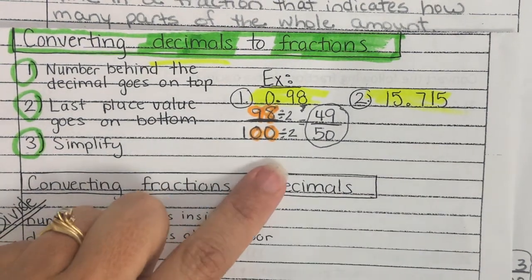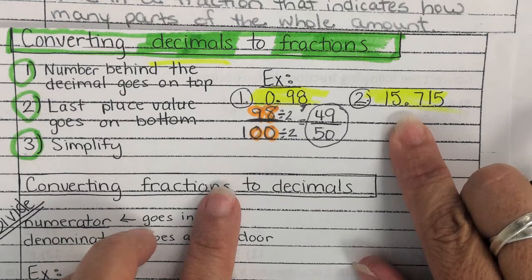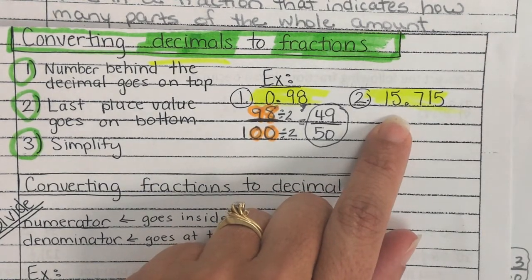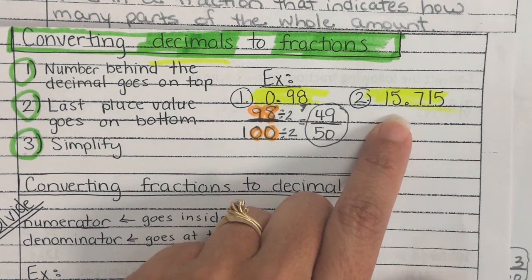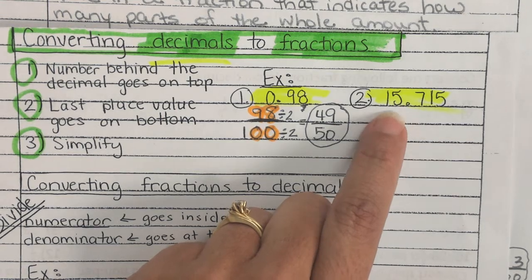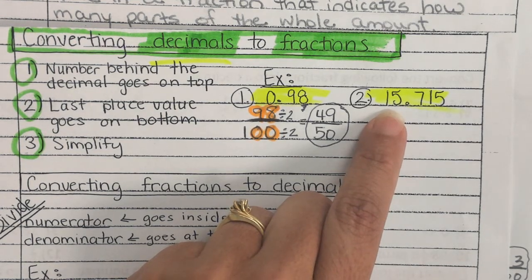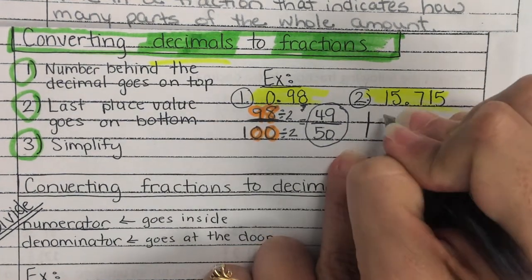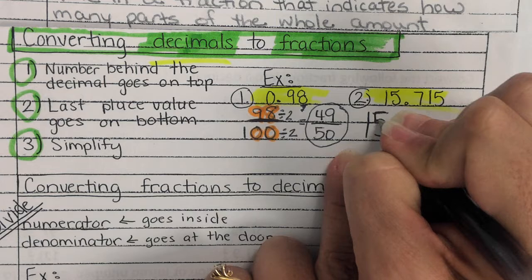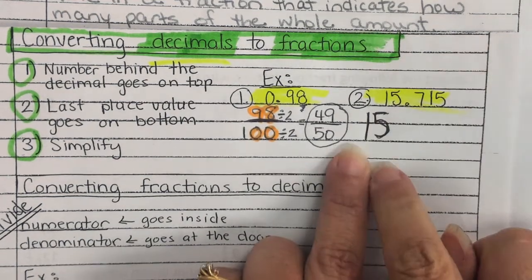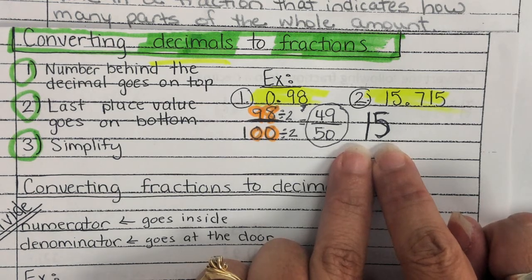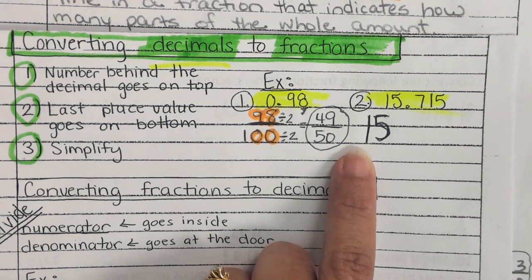So, okay, on number 2 here. Couple things. Okay, if you read it, it's 15 and 715 thousandths. Now, that front number, if there is anything in front of the decimal, it's kind of like a fraction that has the big number in front. It's going to be a mixed number. It's got the big fat number in front. But luckily, you don't have to do any math with it. You just copy it. Okay?